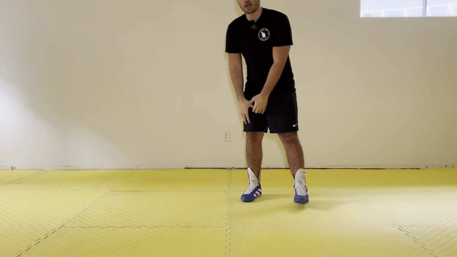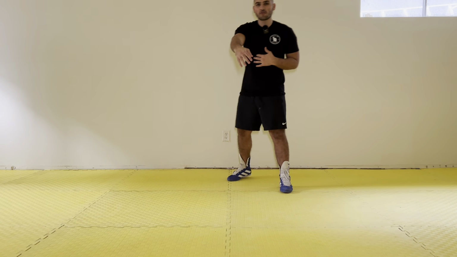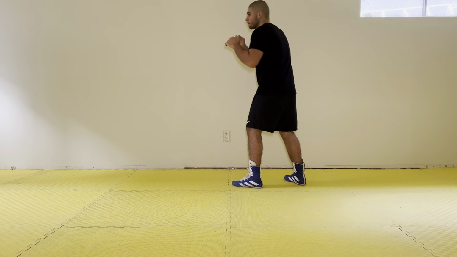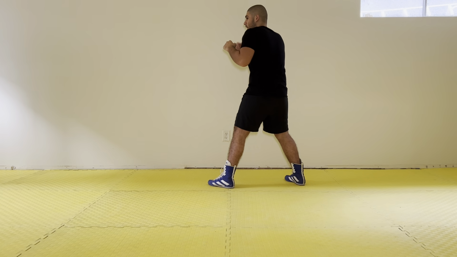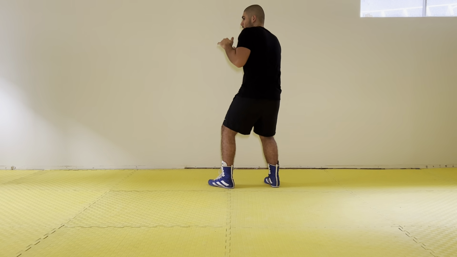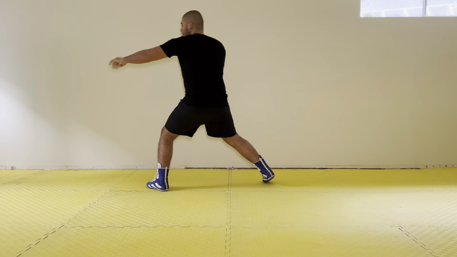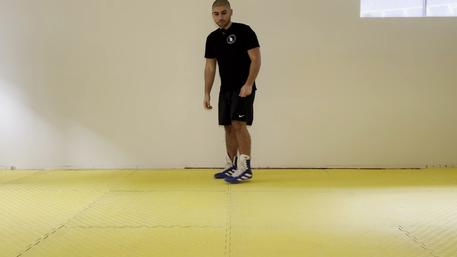This is called loading up the back foot. This is when someone's a little bit far away. Instead of me taking a big step with the left, I load up my back foot with my weight on here, and I explode with my left foot.